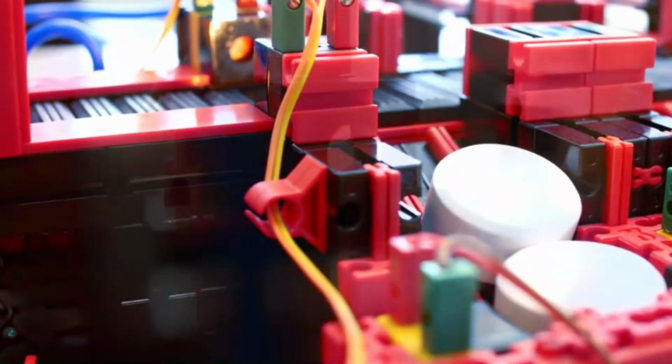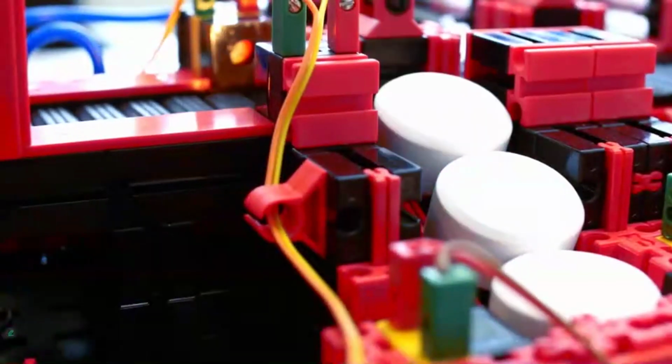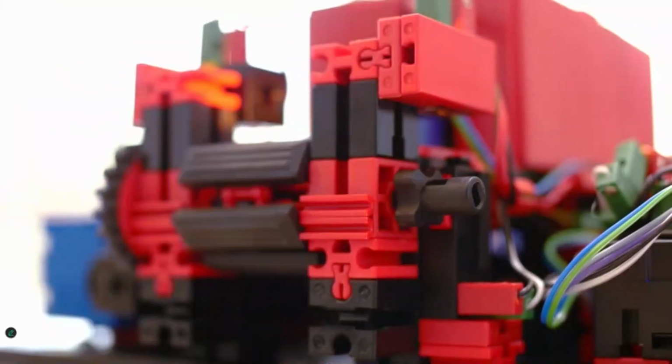So we'll let this play through. And after this, we're going to start looking at the factory variations.